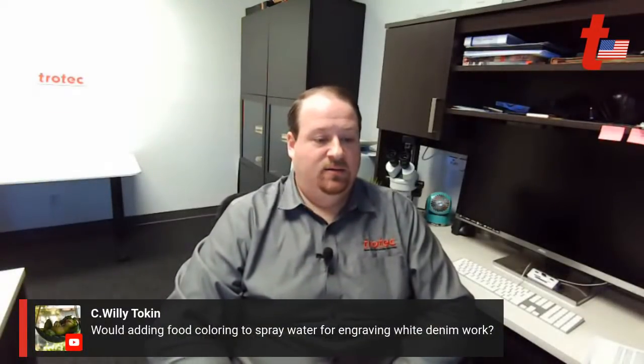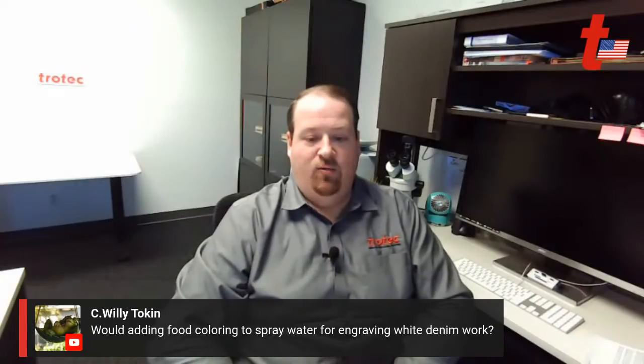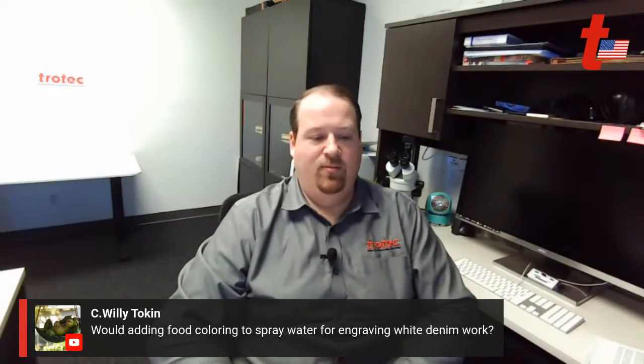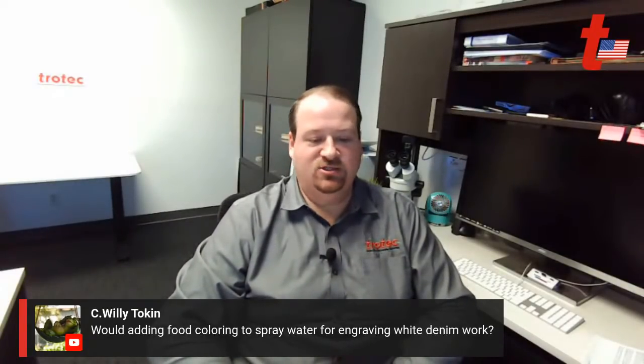Would adding food coloring to a spray water for engraving white denim work? That's a good question. I can tell you I haven't tried adding food color to the spray to produce more contrast. I can't see how it would, because food color is designed to kind of wash out. Maybe it would dye it. That's a great question. It's worth a shot, but it's not one I have an answer for you today. Next question.